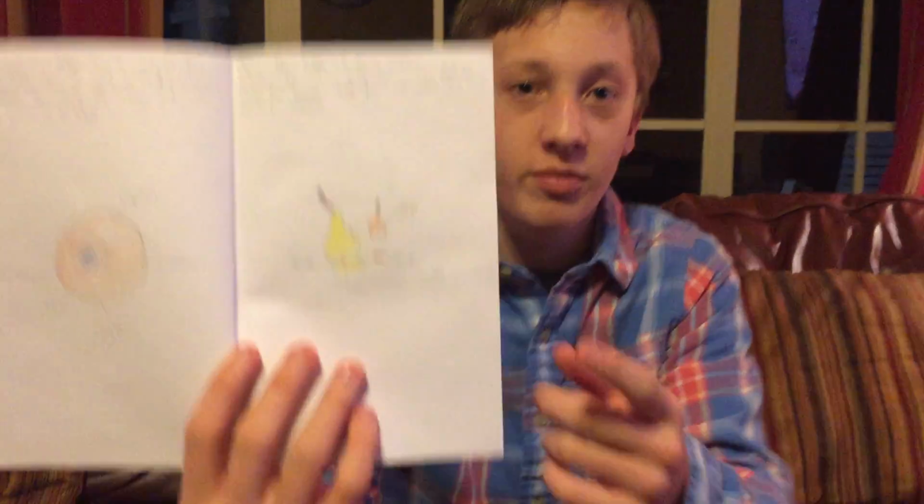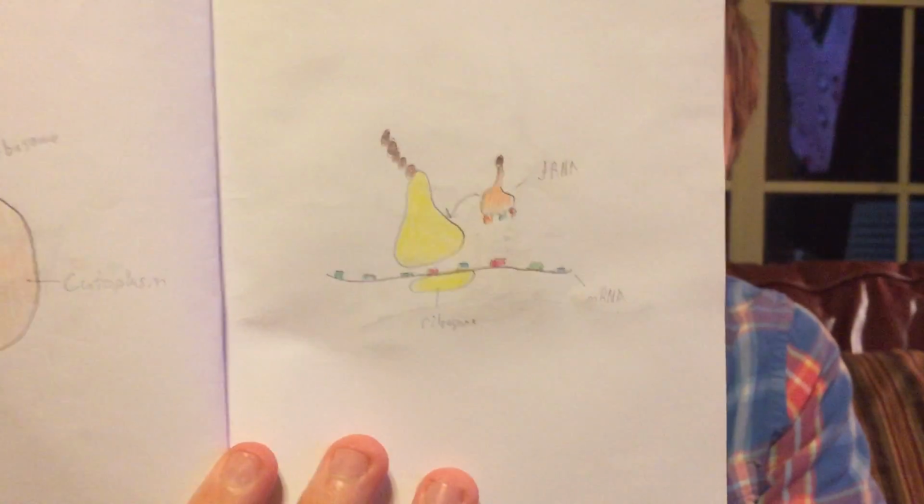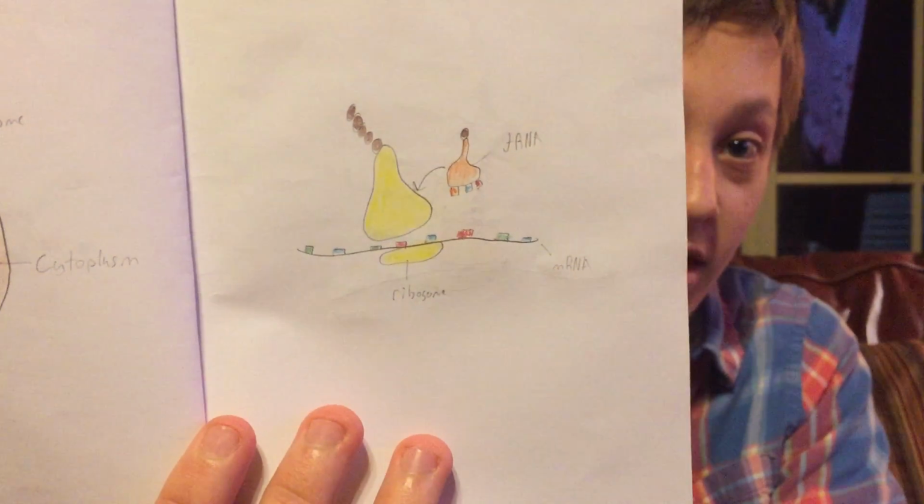Next, once the RNA finally finds a ribosome, it then becomes bonded with it, and the ribosome essentially reads the RNA. Using the help of transport RNA, it gathers amino acids which help form the protein. You have a picture of the ribosome gathering the amino acids with the help of transport RNA.